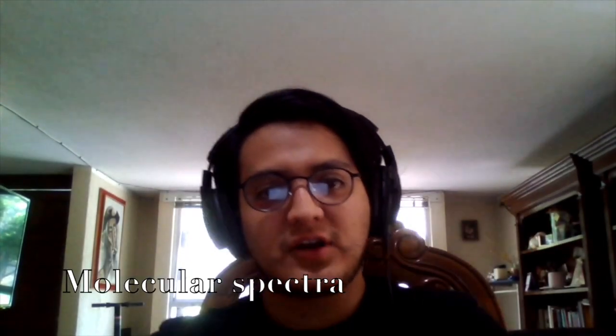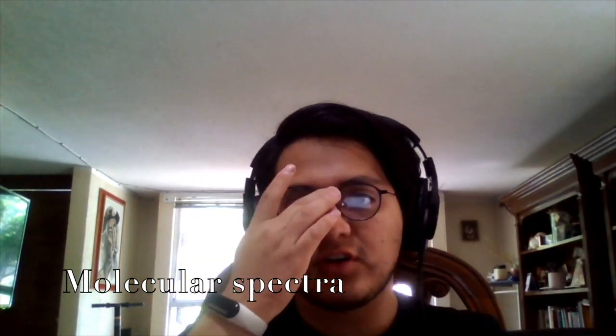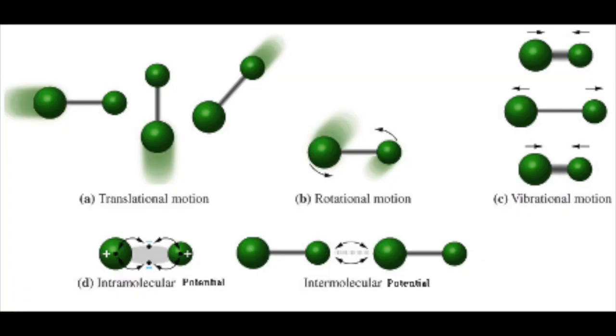Now, let's talk about the physical process of absorption of energy in atoms and molecules due to light. We can study the structure and properties of molecules by examining the radiation they emit or absorb. The energy of the molecule can be divided into four categories: electronic energy, translational energy, rotational energy, and vibrational energy.